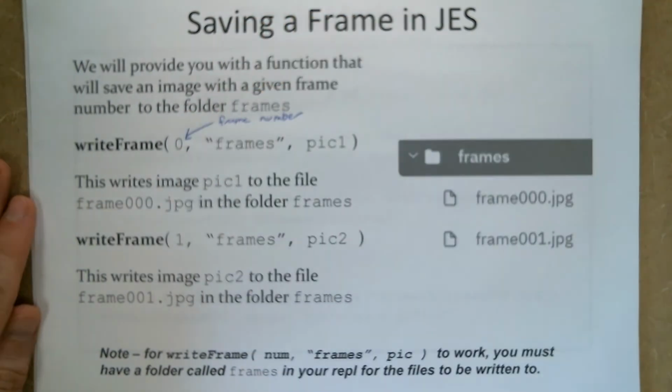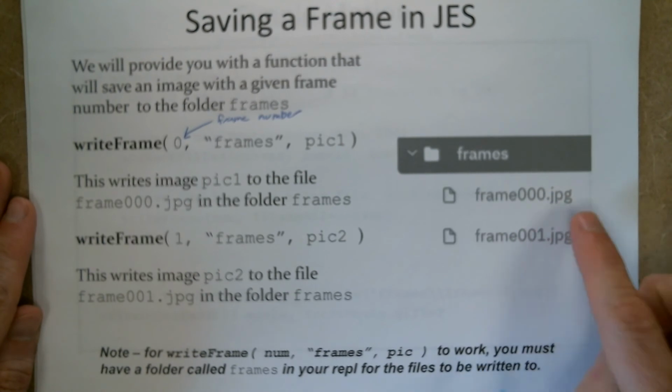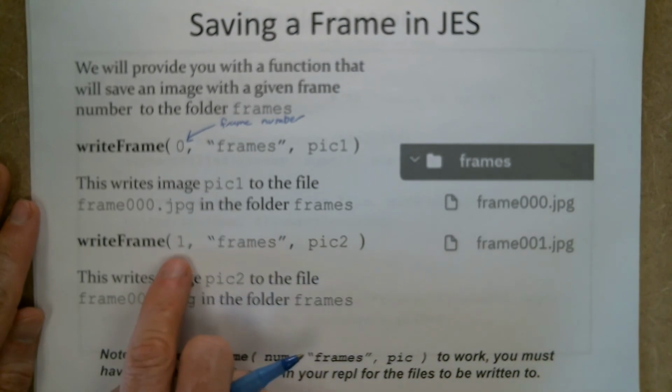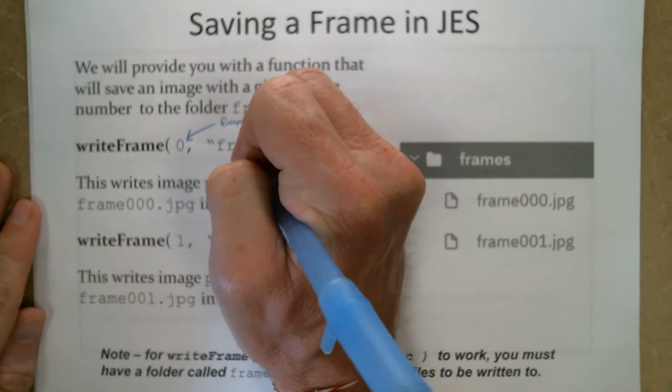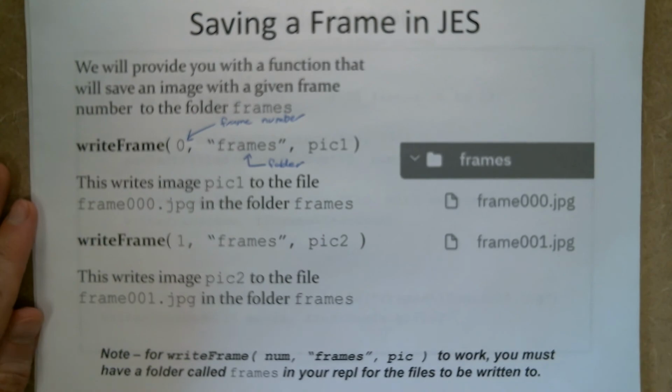That's the number that's going to get stuck on the end of the file. So if you put in a 0, it's creating frame0.jpg. If you put in a 1 like we are down here, it's creating frame1.jpg. This is the number that's going to get attached to the end of the file. The second is the folder that we're going to make those pictures in. Again, we're going to be making lots of pictures. We don't want them just in that main navigator window that we're used to. We're going to create a separate folder that places all of those pictures so that they're out of sight and not taking over our screen.